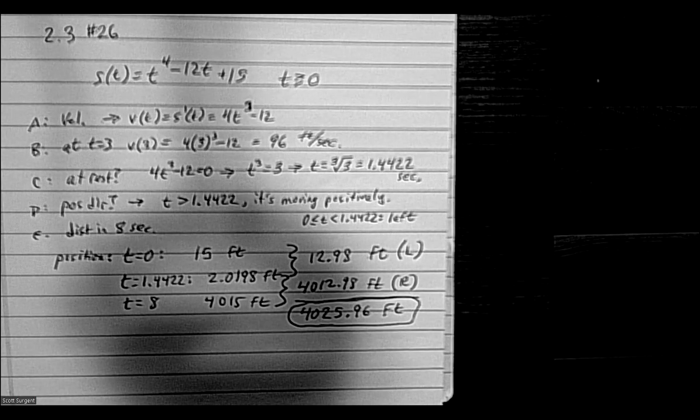Interestingly enough, when you talk about velocity, velocity is actually a vector and it can have negative values. We interpret that in daily life as basically moving away or back toward a reference point. If you look at your speedometer in your car, it's always a positive value. But technically speaking, if you were watching somebody drive away, they would have a positive velocity, but if they come back to your frame of reference, that's a negative velocity. So in this case, we had an object that started at 15, it moved left 12.98 feet, then it moved right 4,012.98 feet. And in terms of raw distance traveled, we just add them.